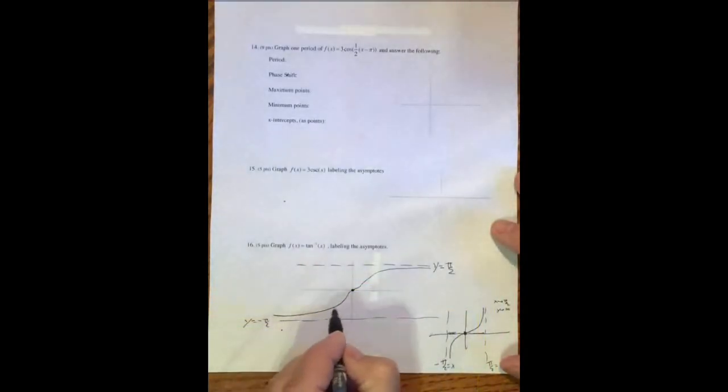So look, on the reference curve, the tangent curve, as x goes to pi over 2, y goes to infinity. That means as y approaches pi over 2, x goes to infinity. So it's going to do this kind of deal here. And similarly, as x goes to minus pi over 2, y goes to minus infinity. So swap x and y. So there's your curve of the inverse tangent.